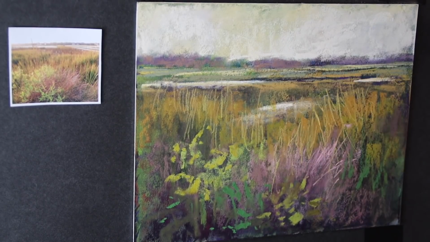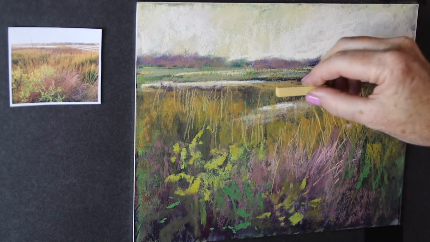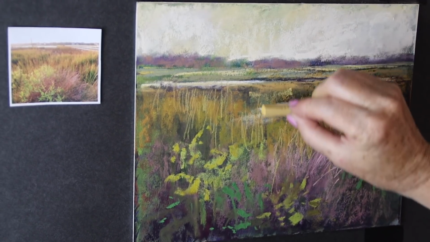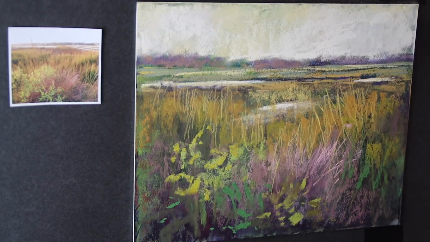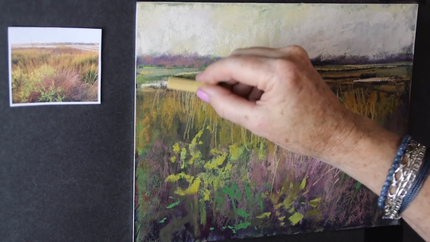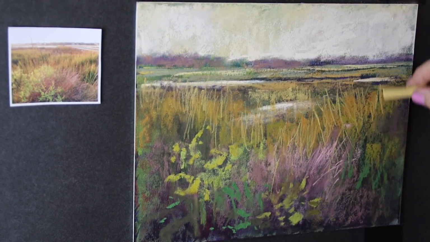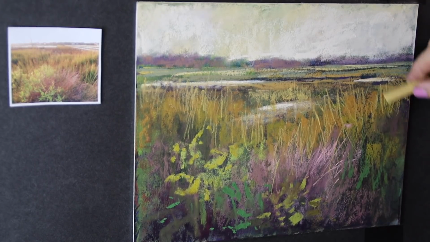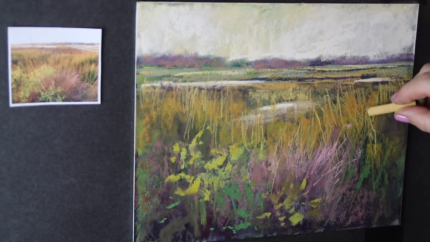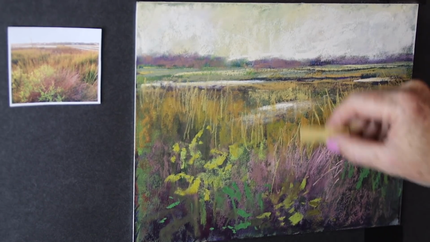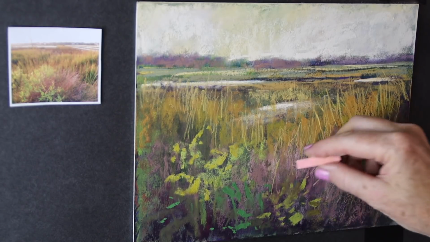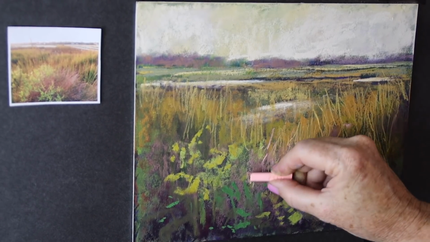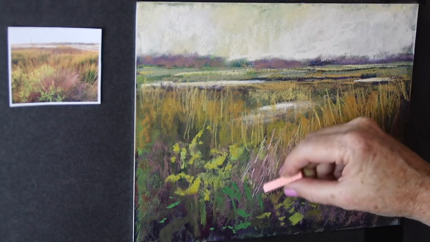Because if I didn't make that connection, there would be this kind of uncomfortable area where we have the distant grasses and they're not connected in any way to the foreground grasses. Now I did a little bit of bending when I added that first layer and that helped, but I don't think it was quite enough. So by coming in with these harder pastels and making some linear marks, I can kind of enhance that.